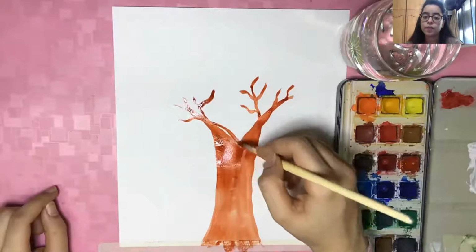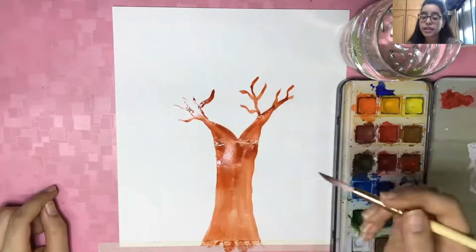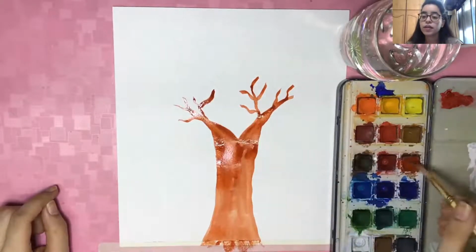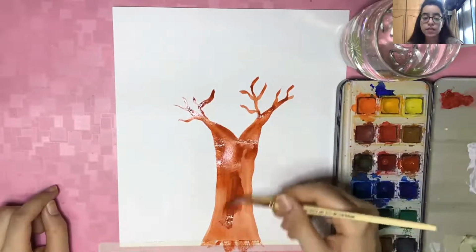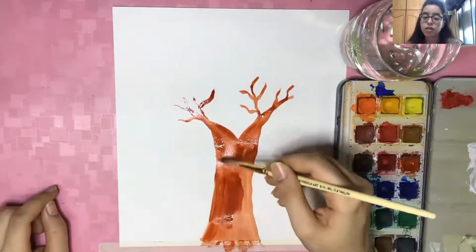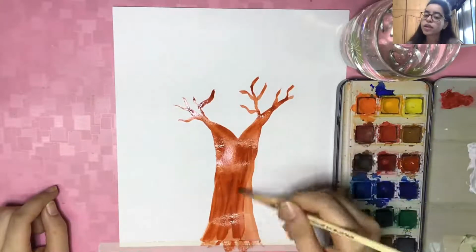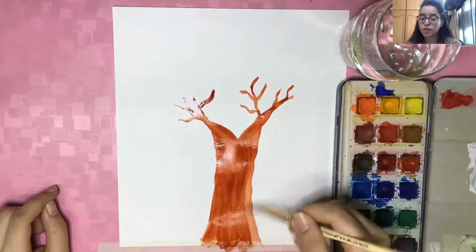You can also fill up any blank white spaces that you see in the trunk. I see some blank spaces over here, so I'm coloring them nicely with the brown color. If you don't have the same shade of brown, you can use any other shade of brown that you have.